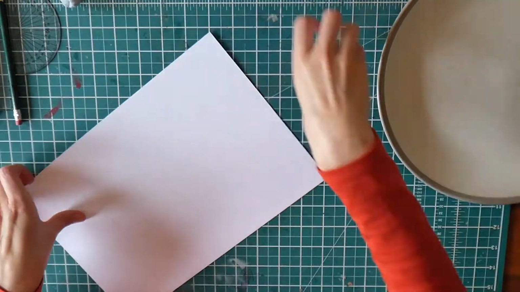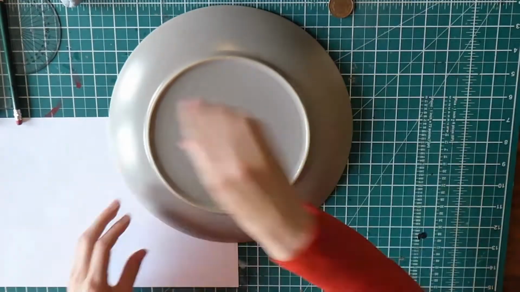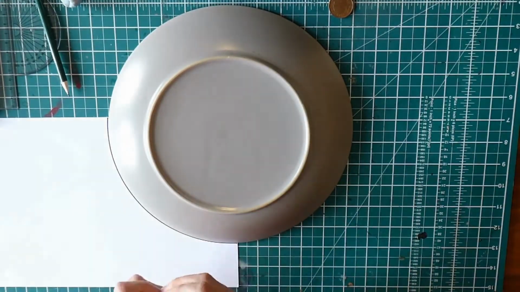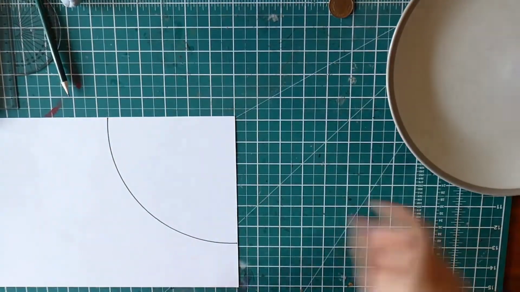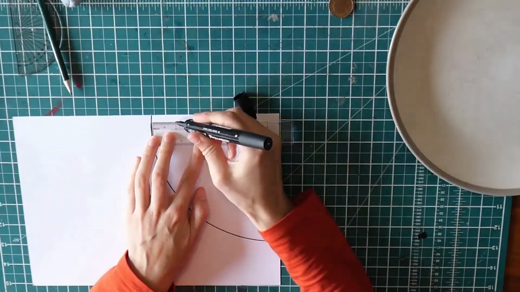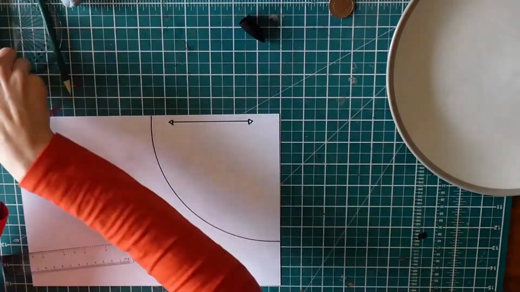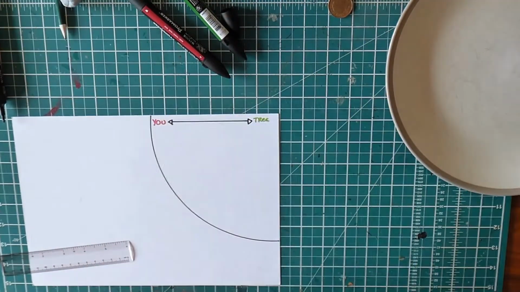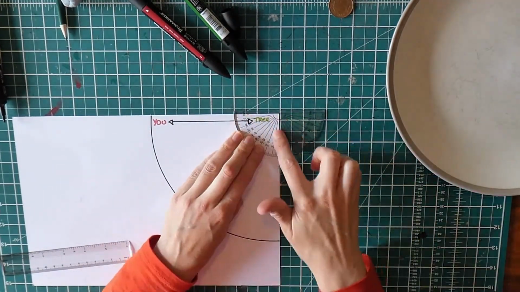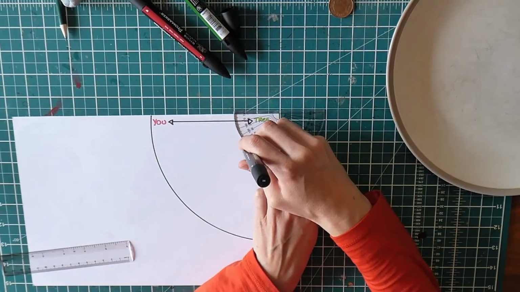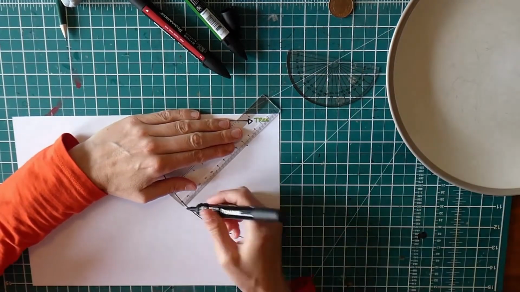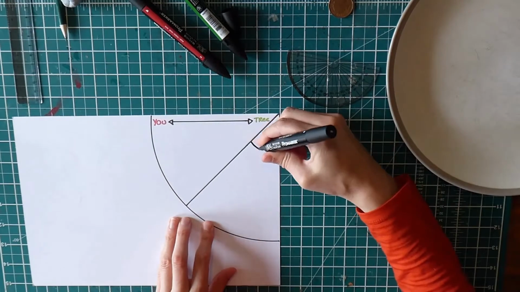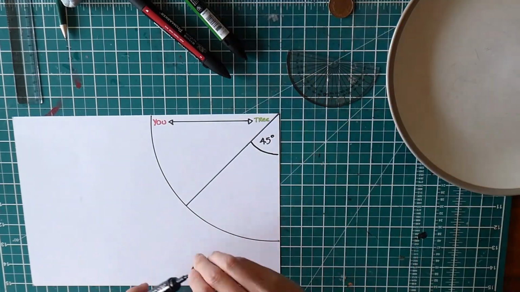Start by drawing a quarter circle in the corner of your piece of card. Try and line up the middle of your circle with the corner. Then draw a double-sided arrow along the top edge of your quarter circle, writing U at the side nearest the edge and tree at the side of the corner. Now find a 45-degree angle using your protractor. Line it up with the top edge, find 45 degrees and then draw a line straight through from the corner to the edge of the circle. Mark this as 45 degrees.